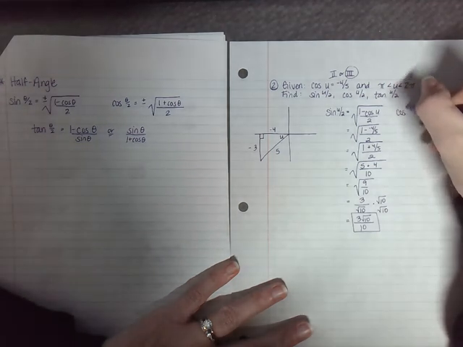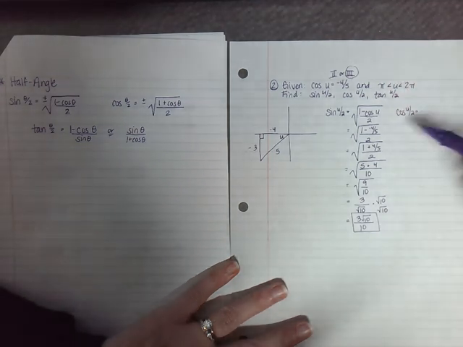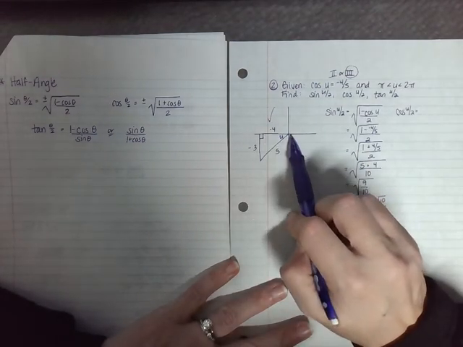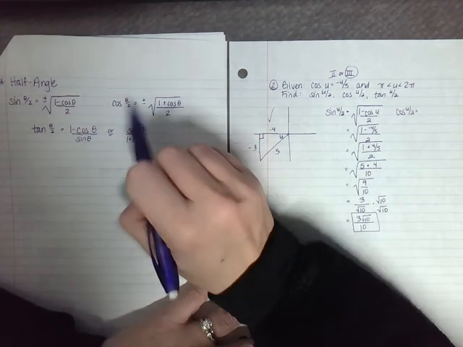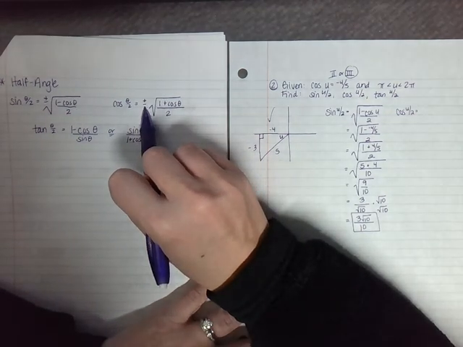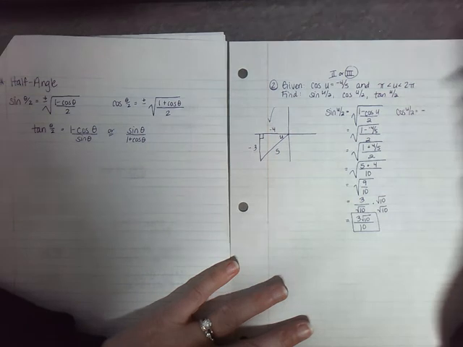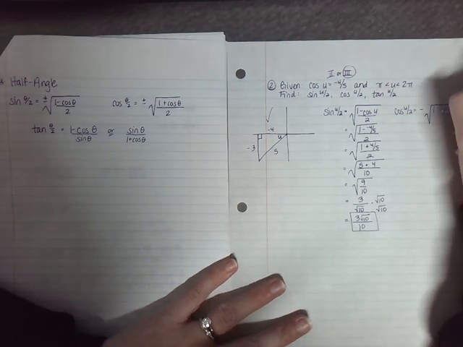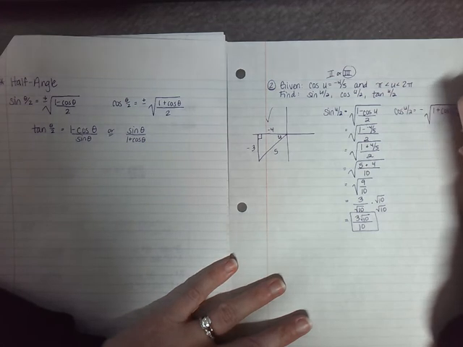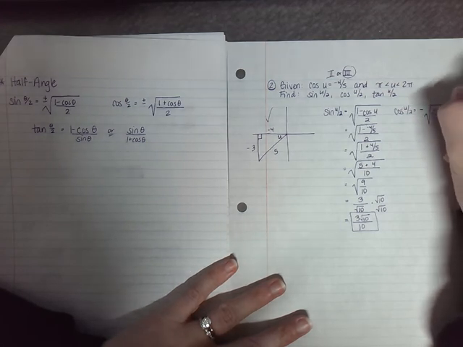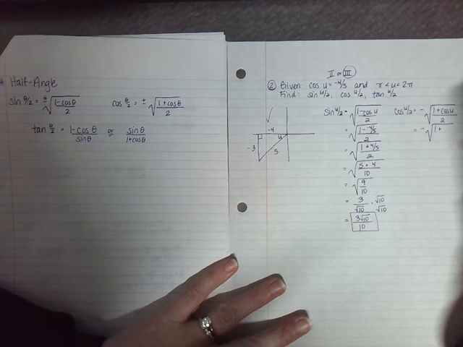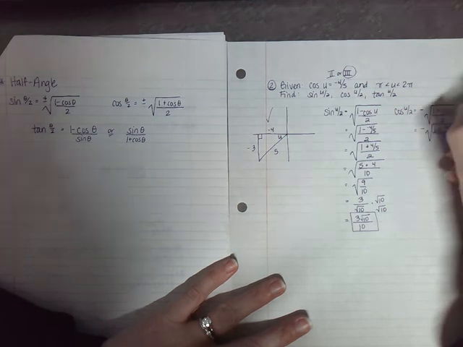Now let's do cosine of u halves. We said that u halves puts us over here in quadrant 2. Well, in quadrant 2, the cosine is negative. So this time I'm going to use the negative sign when I work out my cosine formula. So negative square root of (1 plus the cosine of u) over 2. So we've got negative square root of (1 plus negative 4/5) over 2.